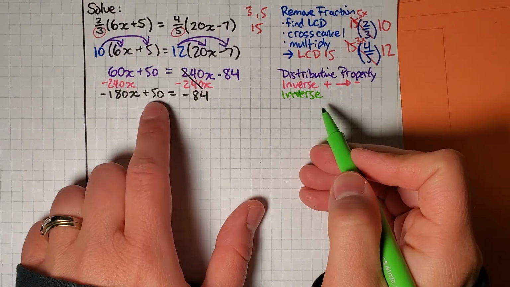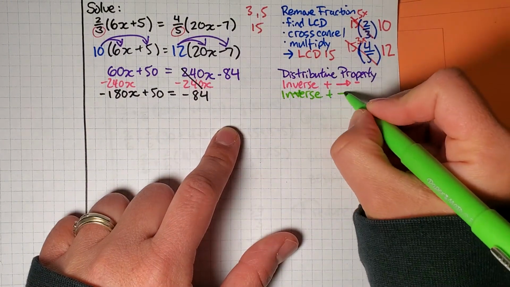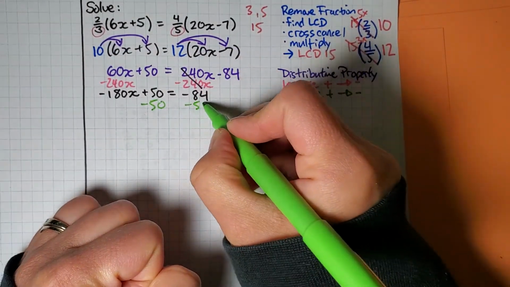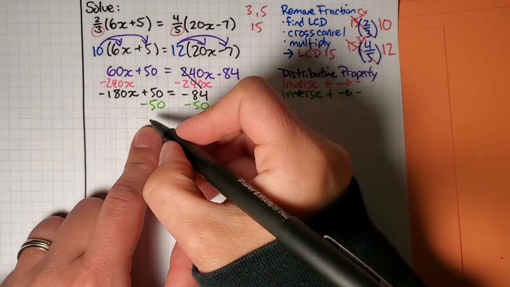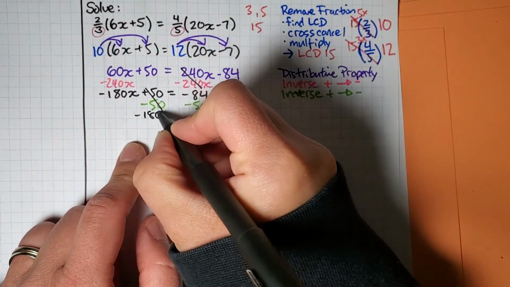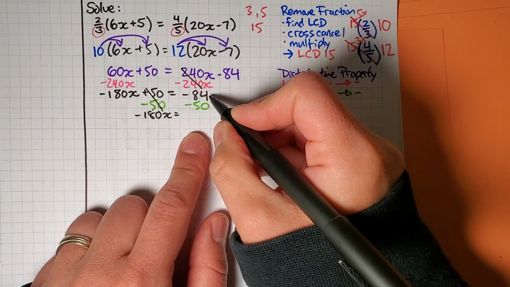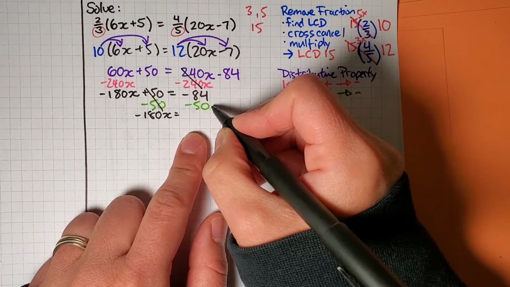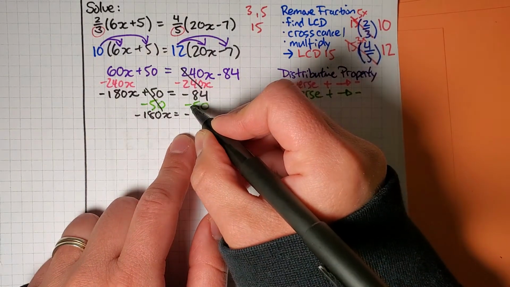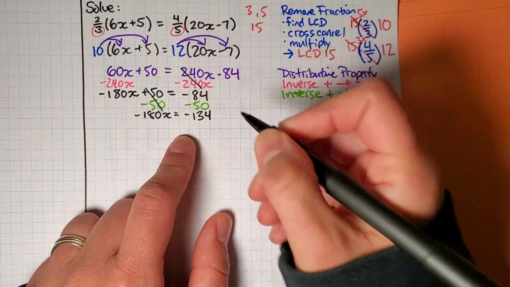Inverse operation again. We're going to bring this constant to the other side. Opposite of add, still subtract. Subtract 50 from both sides. These cancel out, so you're left with negative 180x over here. And then on this side, negative 84 minus 50 becomes a bigger negative. Negative plus a negative is a bigger negative. This is negative 134.